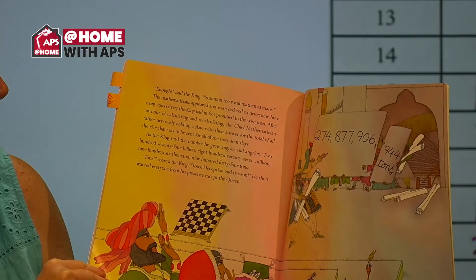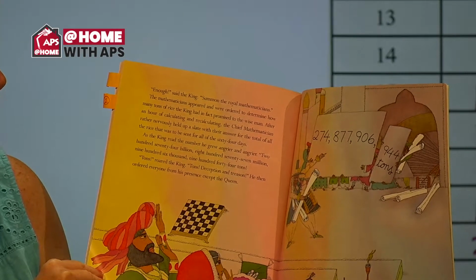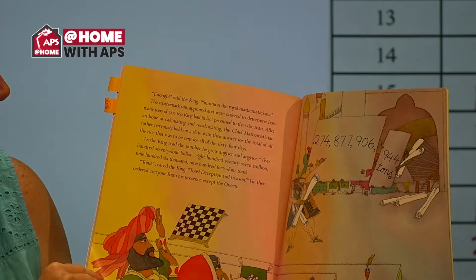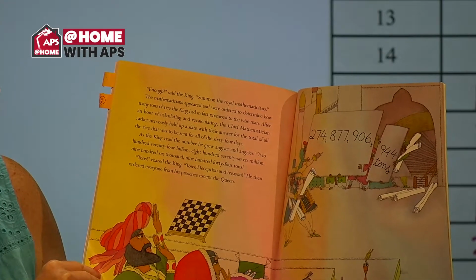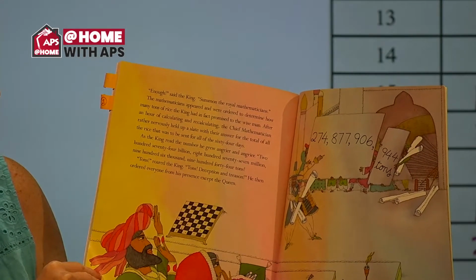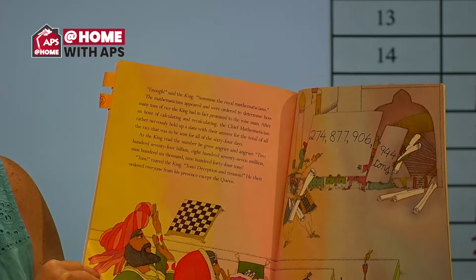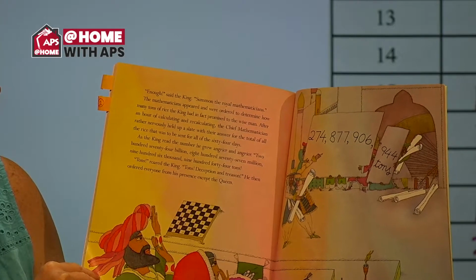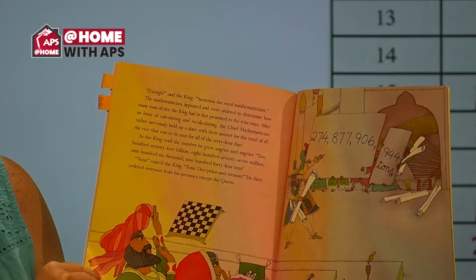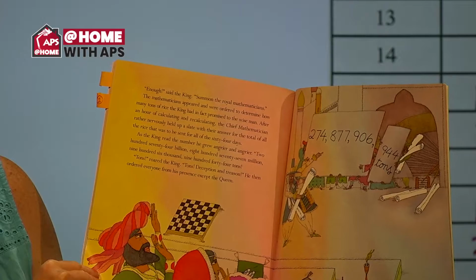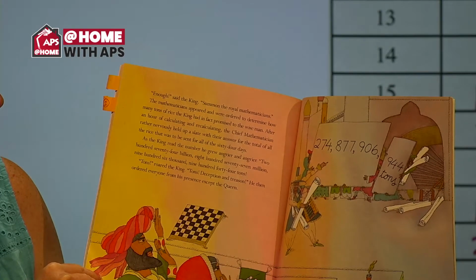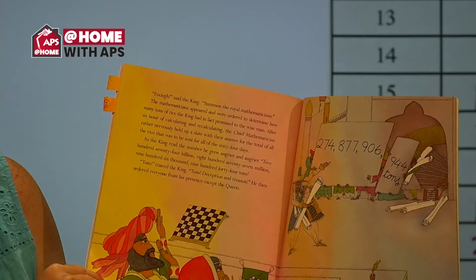The mathematicians appeared and were ordered to determine how many tons of rice the king had in fact promised to the wise man. After an hour of calculating and recalculating, the chief mathematician rather nervously held up a slate with their answer for the total of all the rice that was to be sent for all of the 64 days. As the king read the number, he grew angrier and angrier.